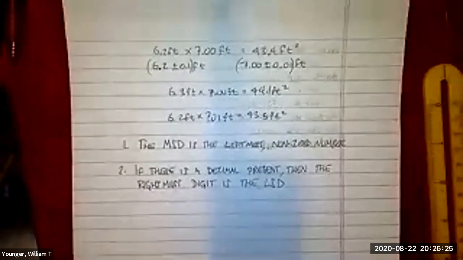So MSD means most significant digit, LSD means least significant digit.